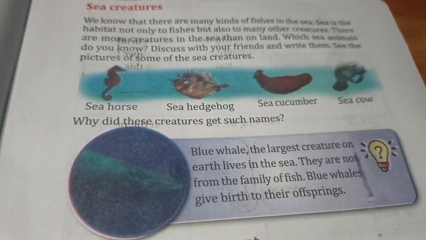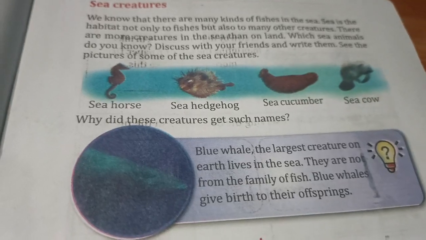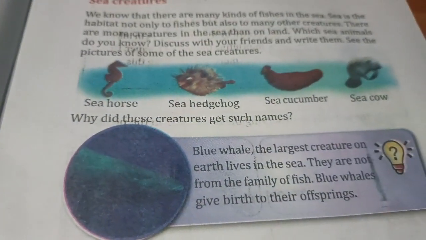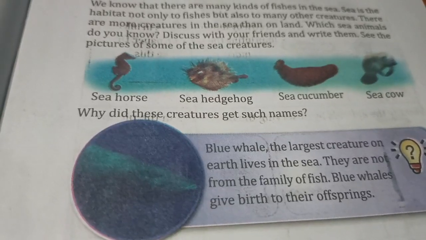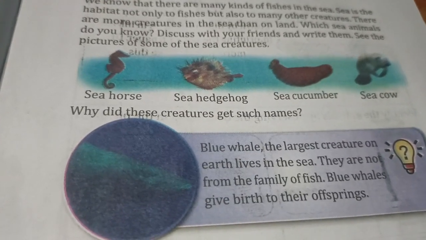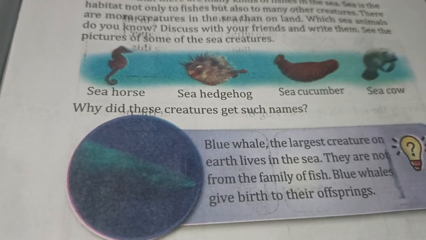Which is the largest creature in the world? Yes, here. Blue whale, the largest creature on earth, lives in the sea. They are not from the family of fish. Blue whales give birth to their offsprings.